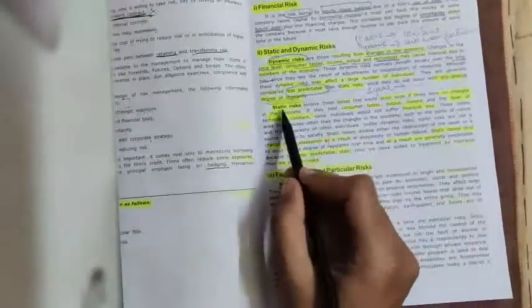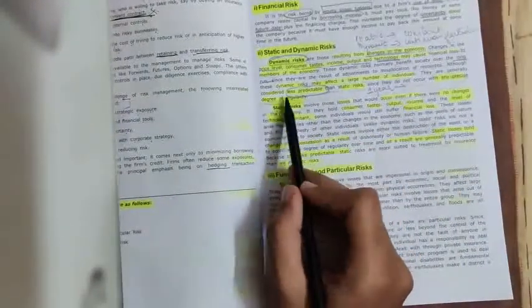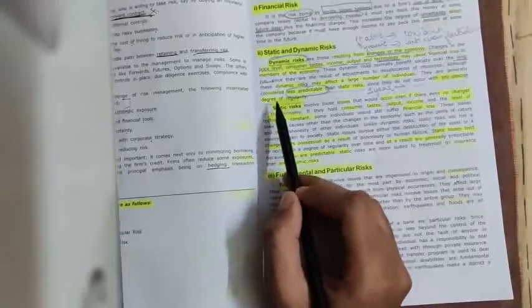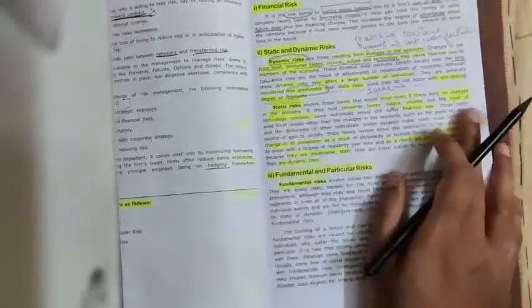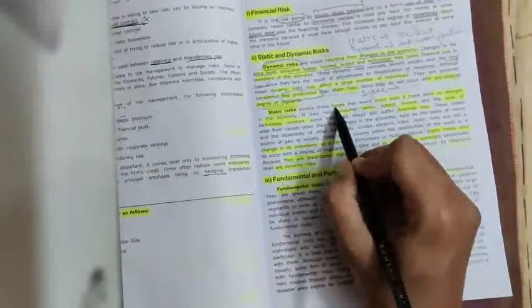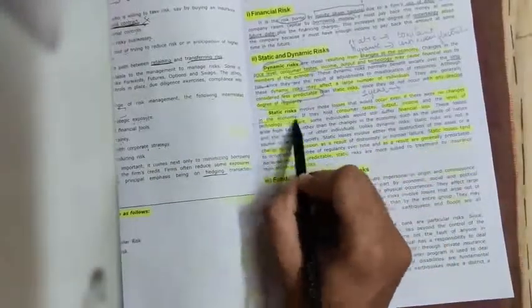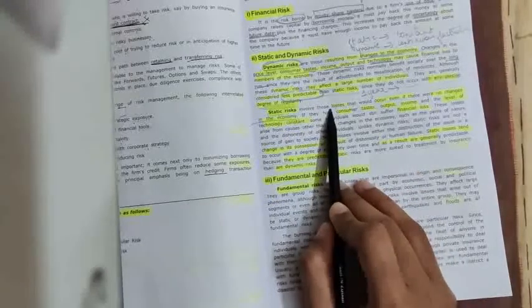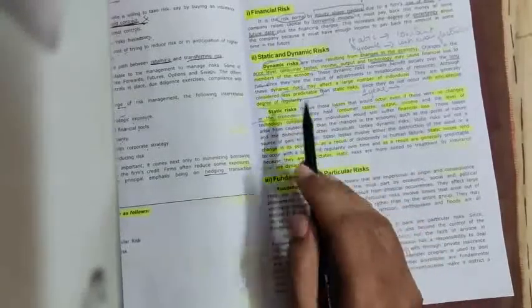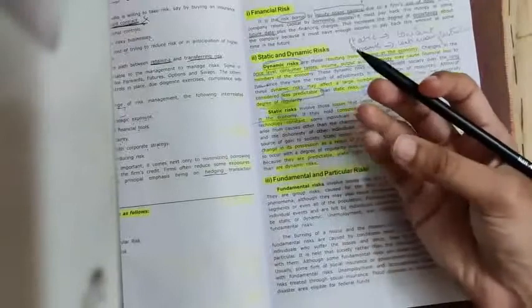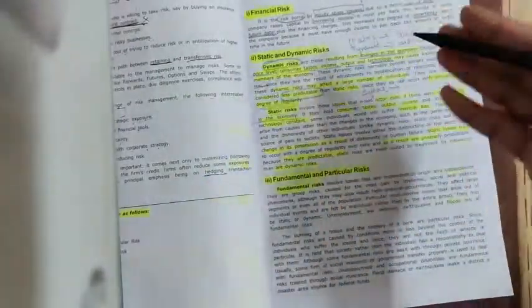Now next is static risk. Static means constant. The name itself suggests that static is something which is constant. So here it involves losses that would occur even if there are no changes in the economy. Here you are incurring losses even if there are no changes in the economy. Suppose it is political, social, technological. Even if there are no changes here, there is a loss which is occurring in terms of static risk.